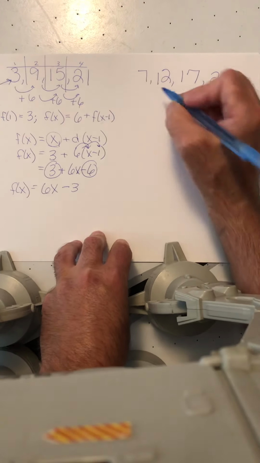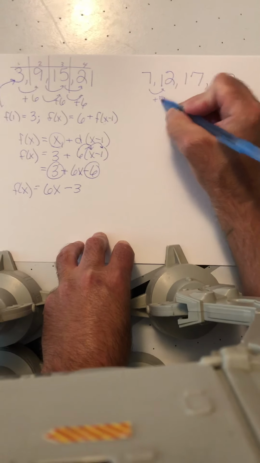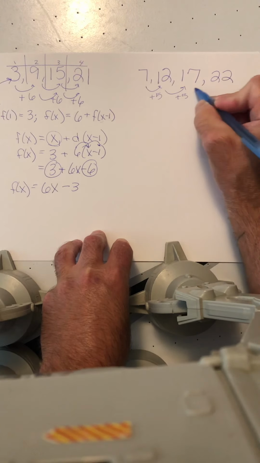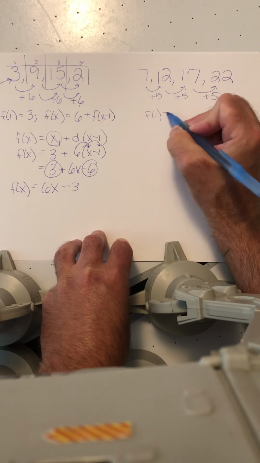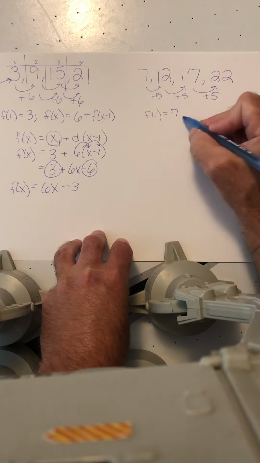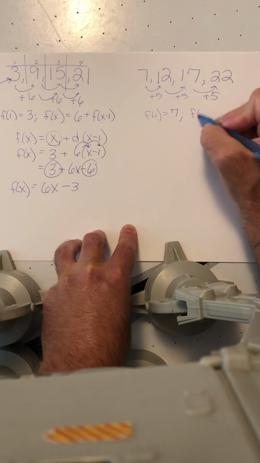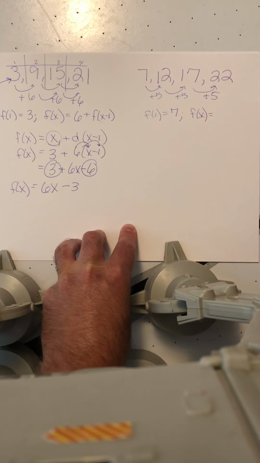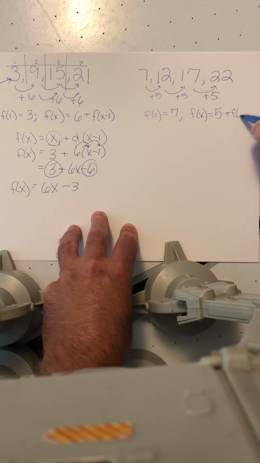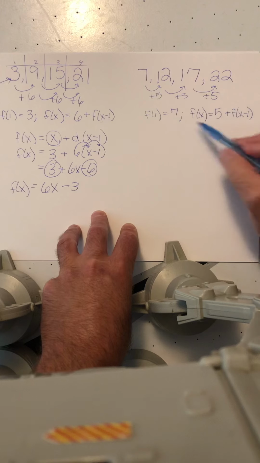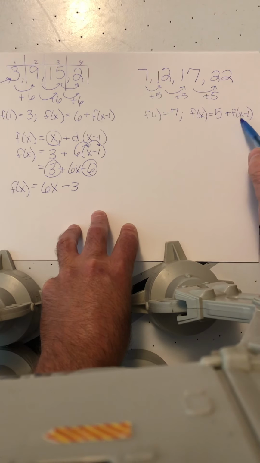Likewise, over here, identify that common difference. Recursively, my first term is 7. Okay, and I want to write a recursive form. I just need to find my common difference, and I'm adding the 5 to the previous term. The previous term is always going to be identified as f of x minus 1 or f of n minus 1, either way. That's what this is saying. We're adding 5 to the previous term.